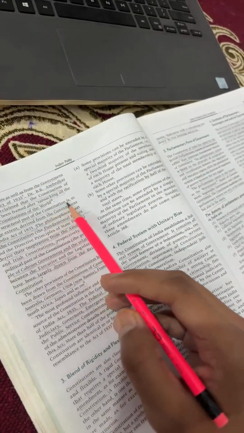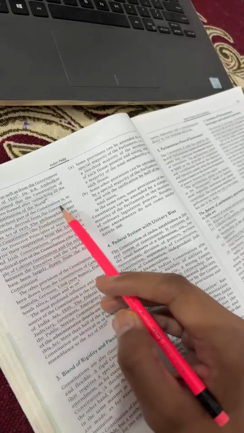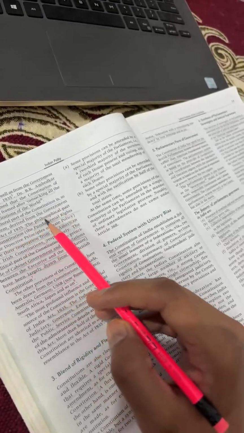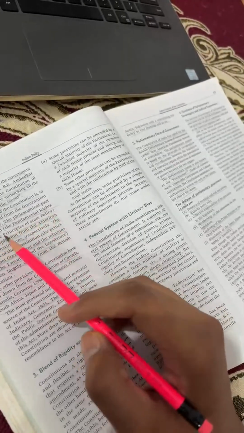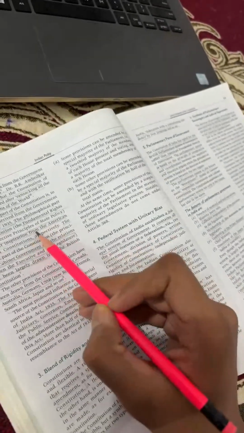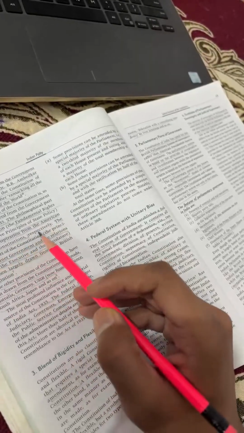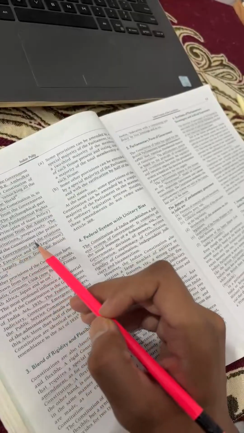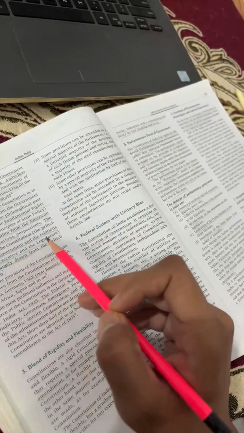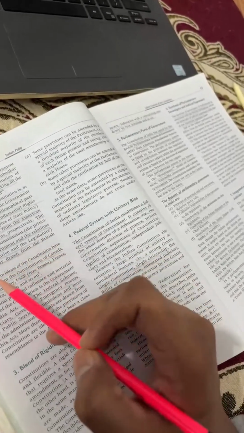The structural part of the Constitution is to a large extent derived from the Government of India Act 1935. The philosophical part of the Constitution, the fundamental rights and the DPSP, derives inspiration from the American and Irish Constitutions. The political part of the Constitution, the cabinet government and the relationship between the executive and the legislature, has been largely drawn from the British Constitution.